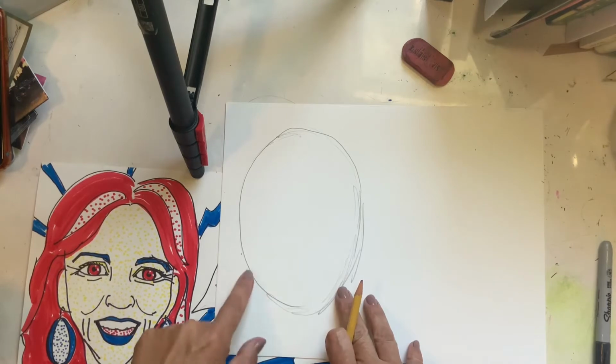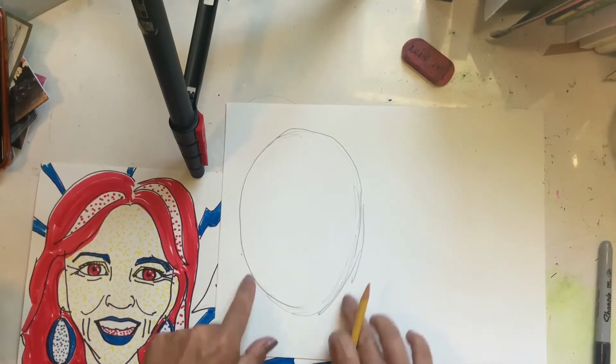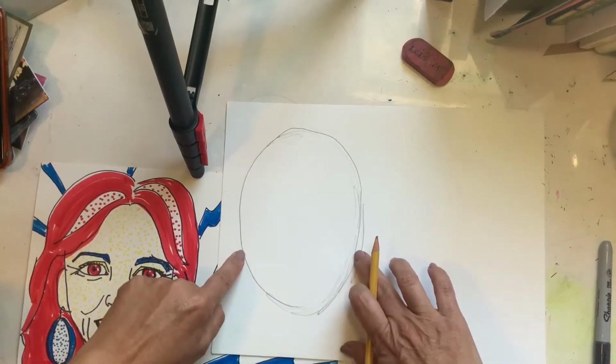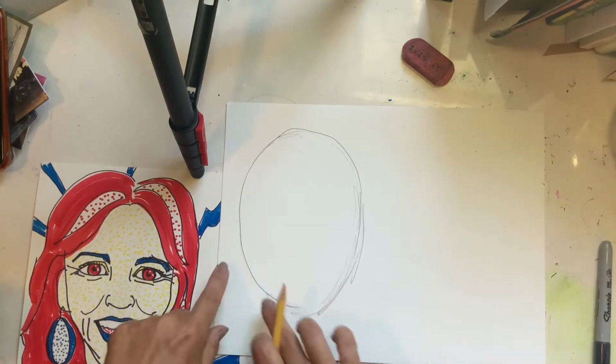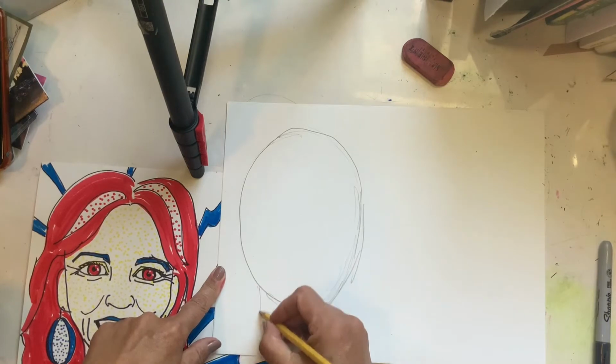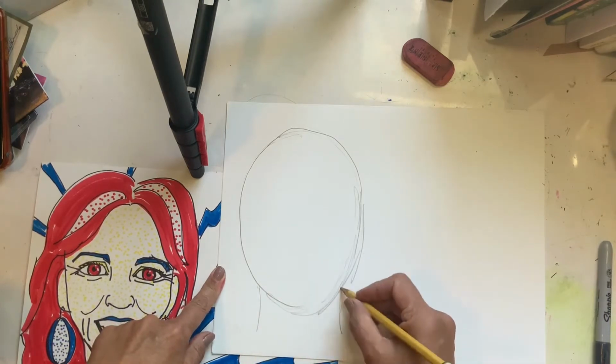Our neck is going to come out of the sides of the face, not all the way out, but just down the chin a little bit, and then the neck is a slight curve just out of the side of the face.